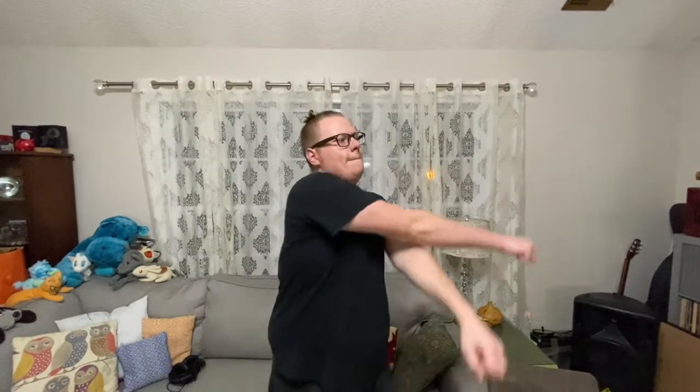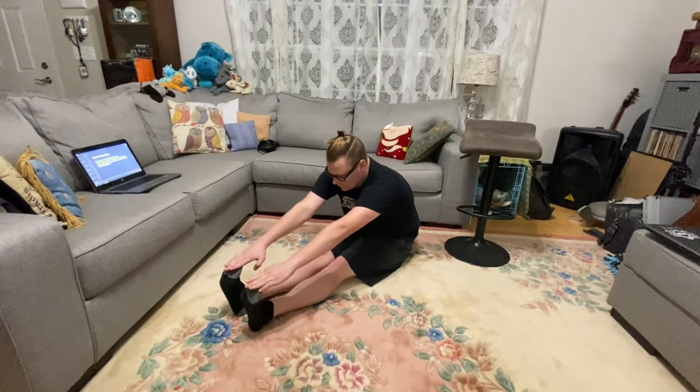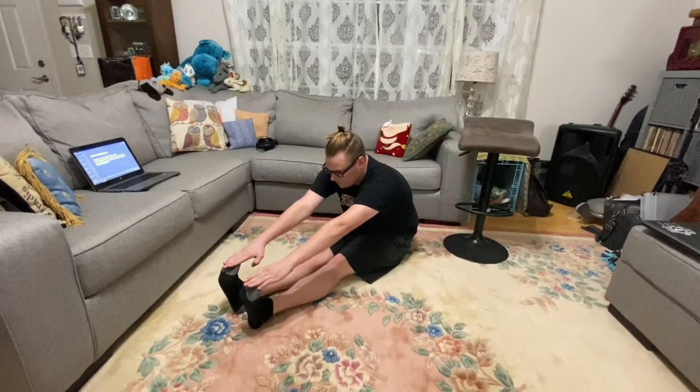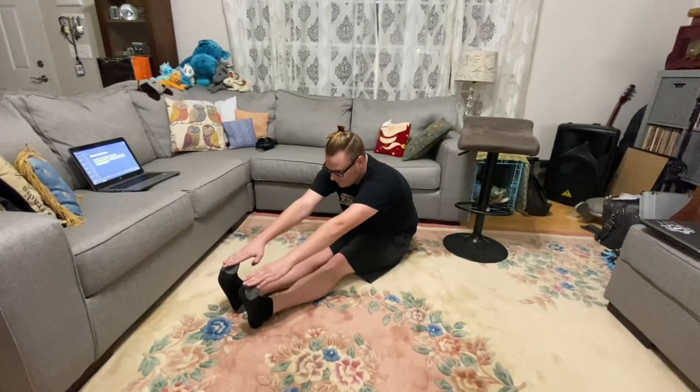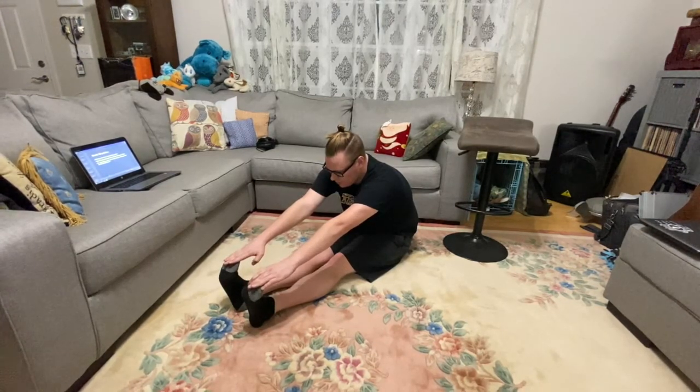Next we have static stretches, and this is where you move the muscle to its furthest point. However, instead of bouncing like we did in more ballistic stretches, you're going to hold that one position for a short amount of time. So for an example, this is grabbing your toes while your leg is outstretched or while you're sitting down.